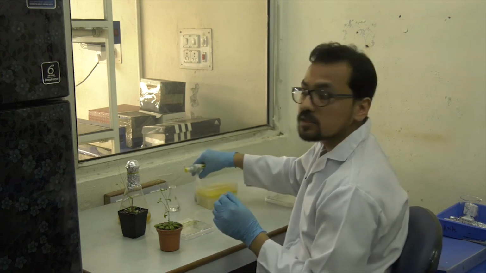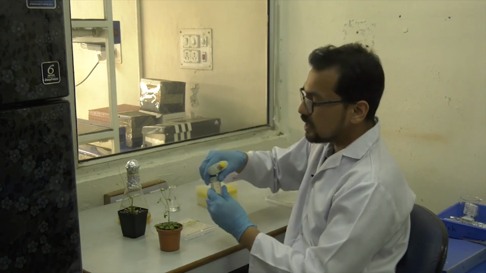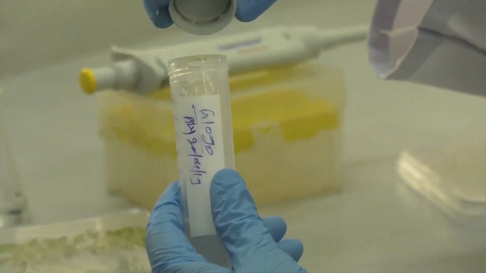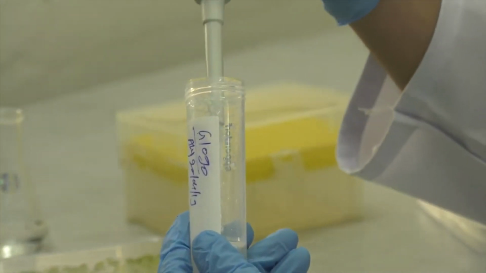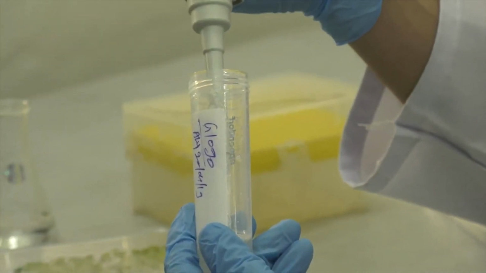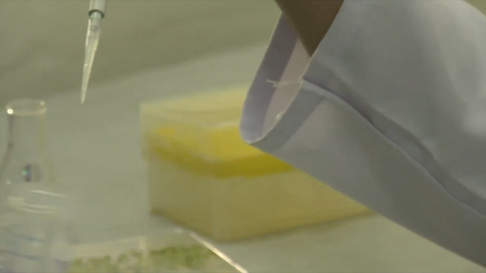Now the suspended culture is then applied on the Arabidopsis using the pipette. So I will put the culture on the buds.